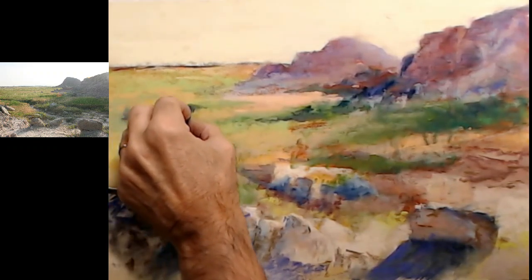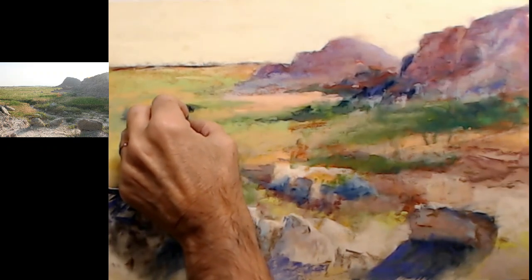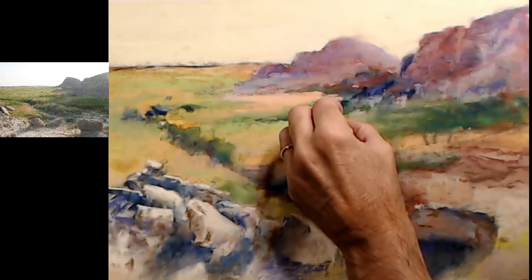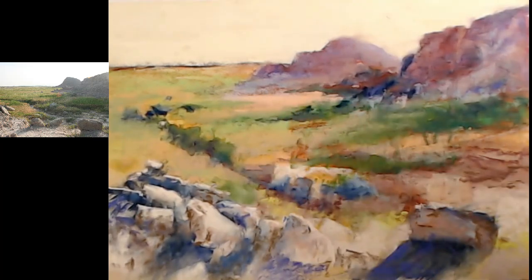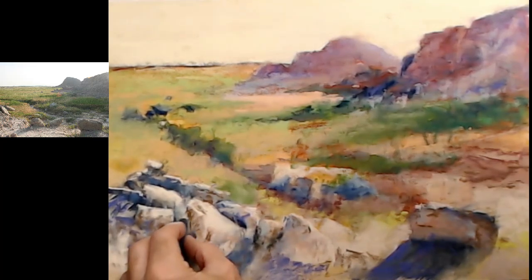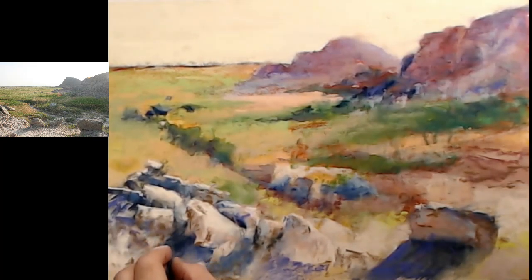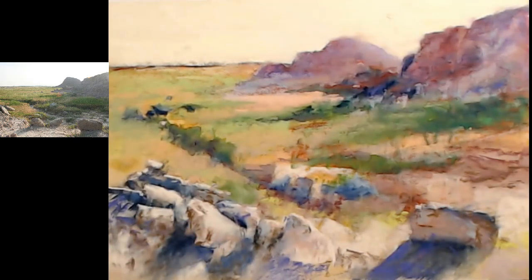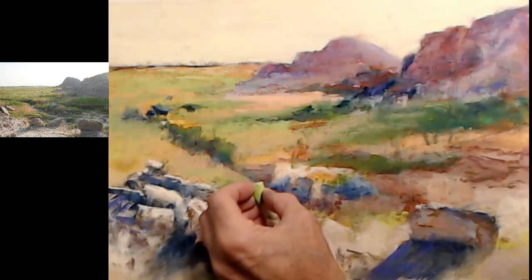So I veered from the reference photo with that very dark butte area back there, and created another small butte section that was not in the reference photo. I want to build that out a bit further, which you'll see shortly. I'll start darkening a little bit more of that. So it created a few different layers of those distant rocks.